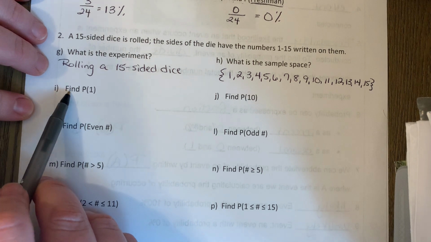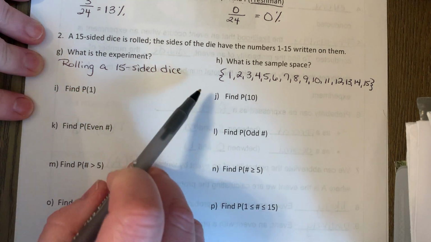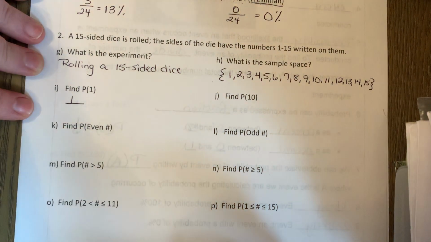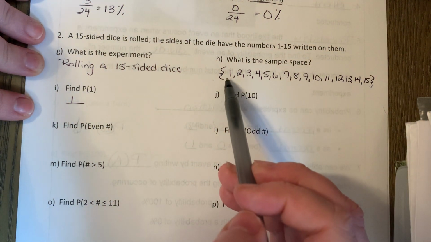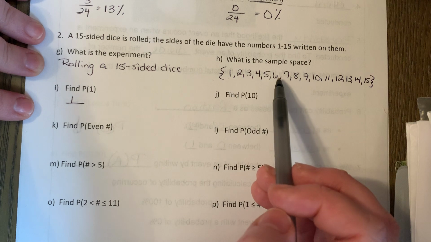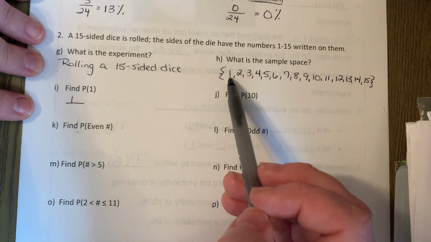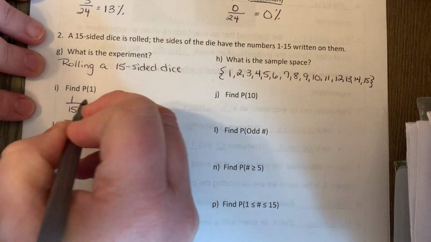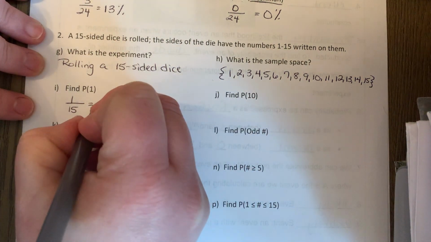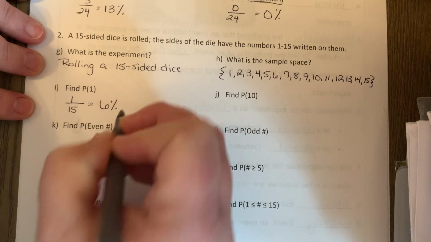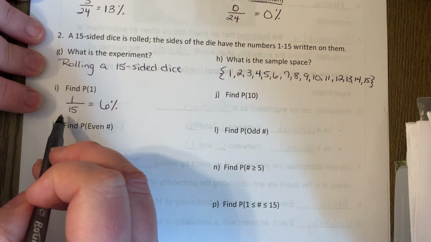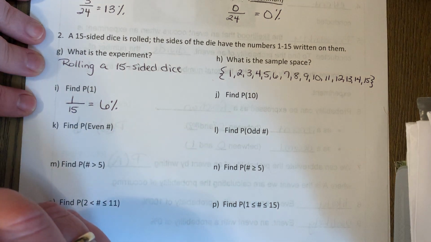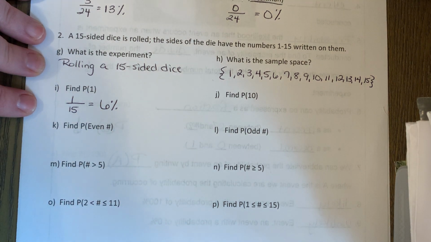So the probability that we roll a 1, well, how many 1s are there? There's only one 1. Out of how many total things? I'm not going to go through and count. I was going to, but I'm not. So there's 15 total options that we could have happen. So that's 1 out of 15. When you put this in your calculator, you're going to get 0.06, 6%. You only have a 6% chance of rolling a 1.